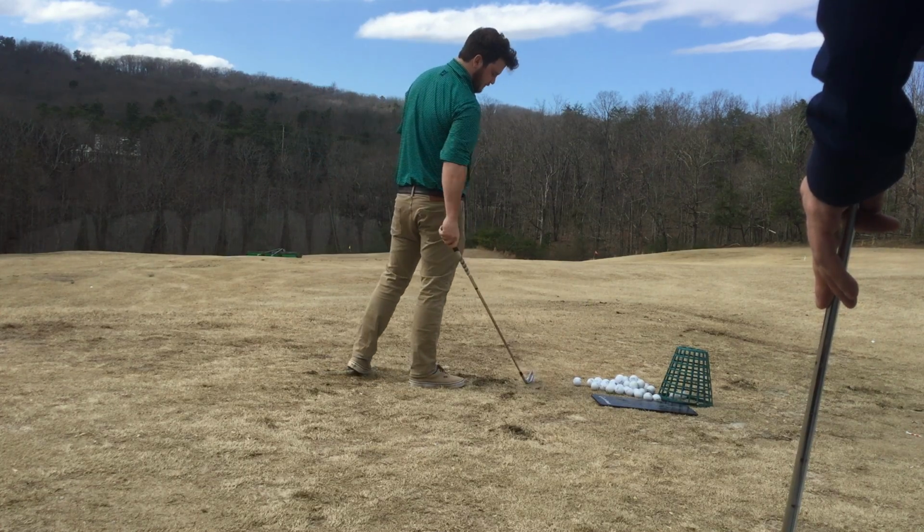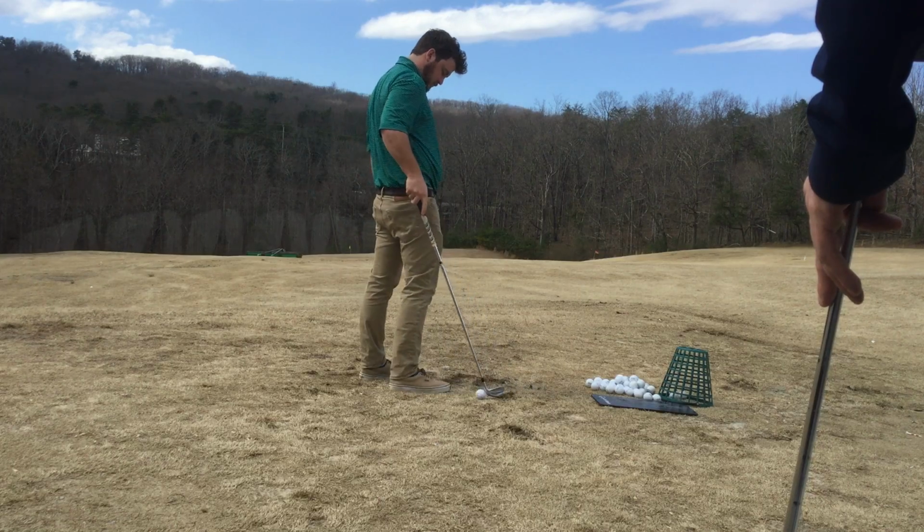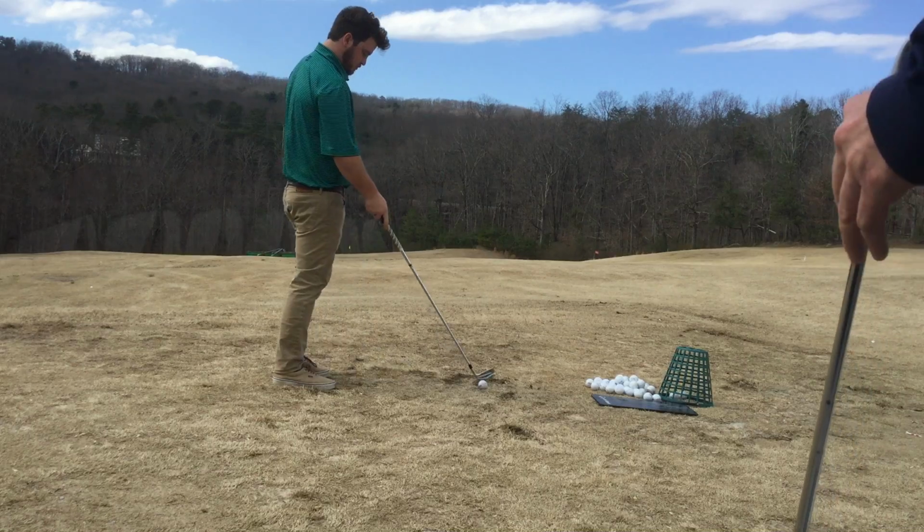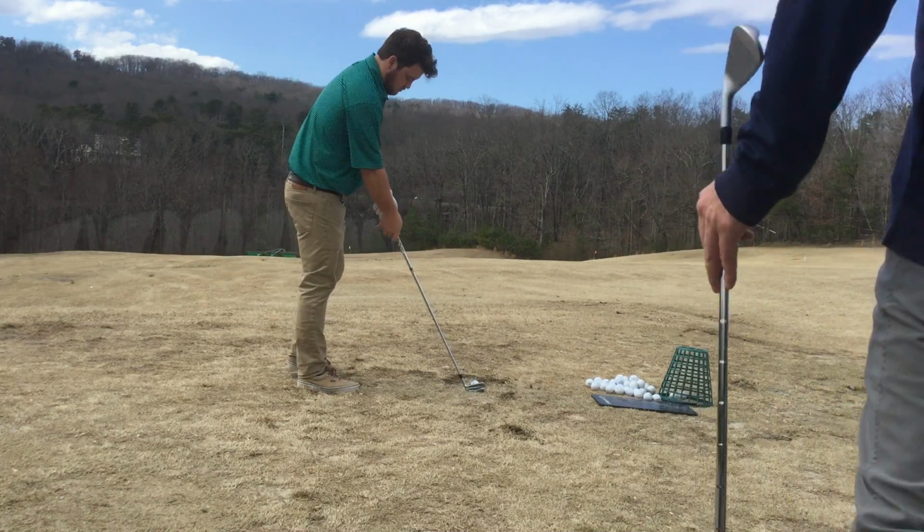Beautiful. Like that. Very nice. I like it. Good rhythm, good tempo. See, rhythm and tempo are also going to be very important, I think, in your golf swing.